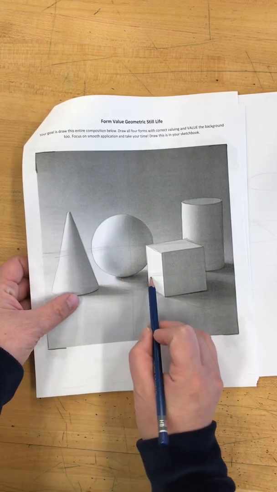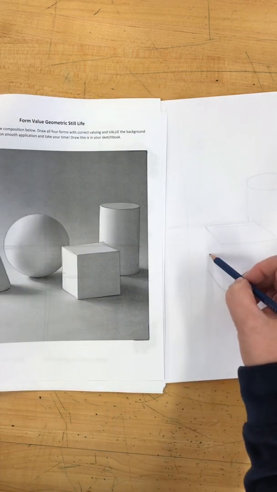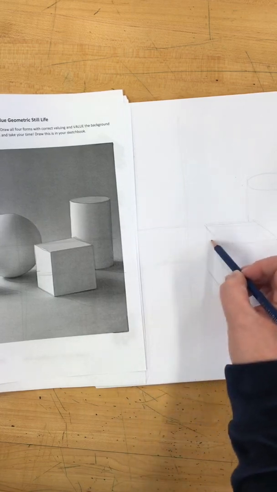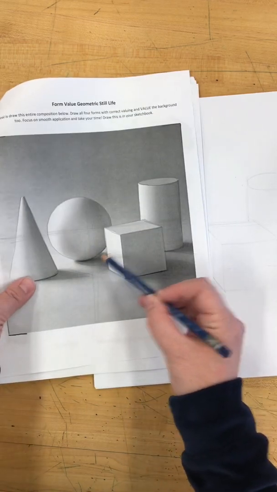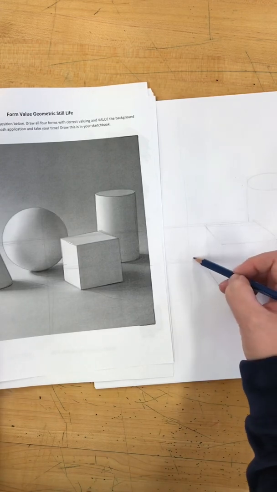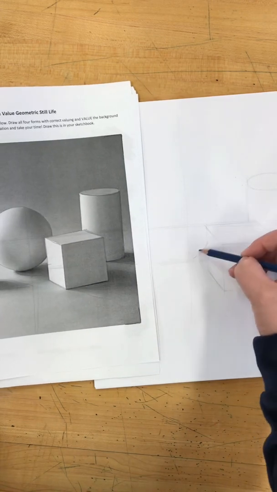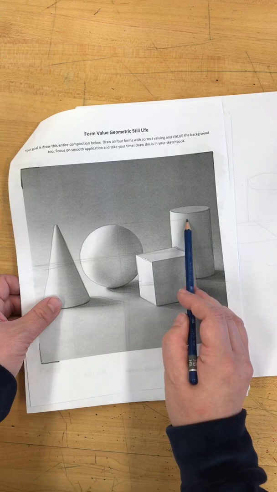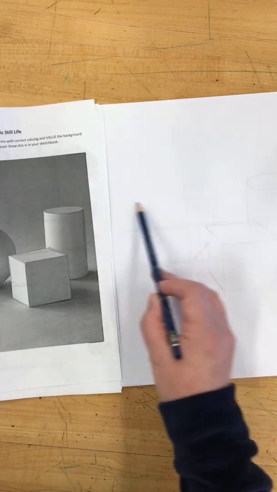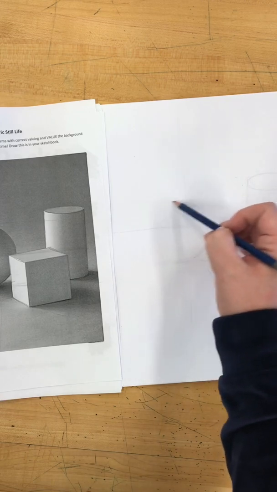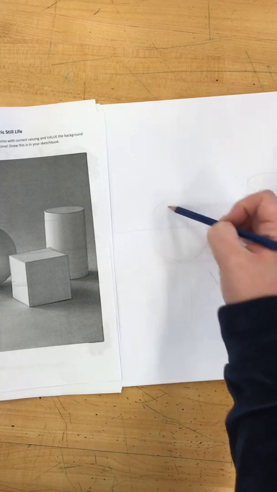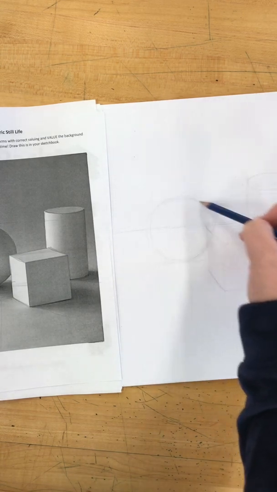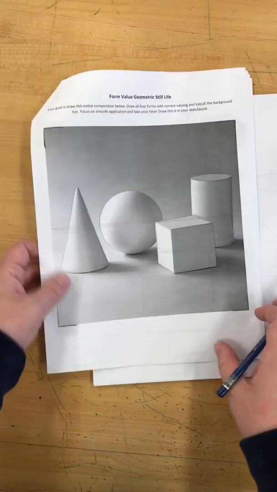So the bottom of the sphere goes a little bit below the halfway mark on the cube, so like right here. So I draw a straight line so I know where this should go. Then I use the negative space here to help me decide where the sphere should go behind the cube. And you can draw on top because we can erase stuff. Then the sphere is not as tall as the cylinder. So I'm going to draw a straight line over here. And then I do this. There's my sphere.